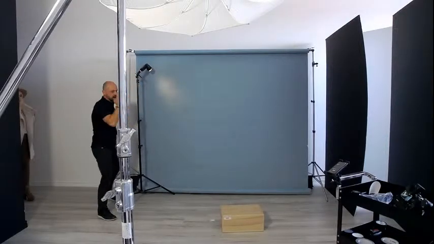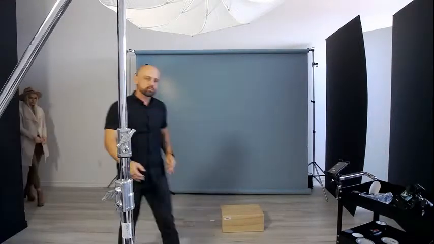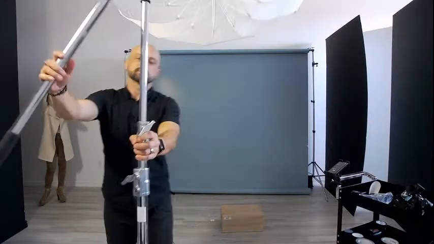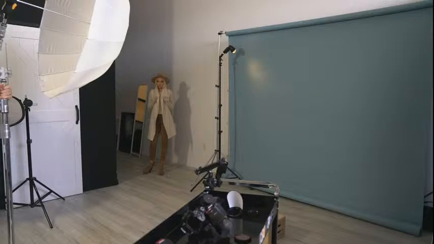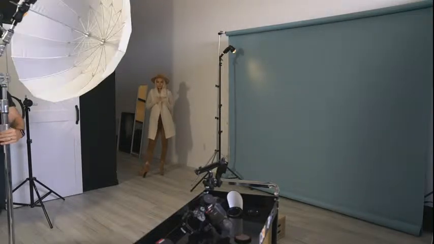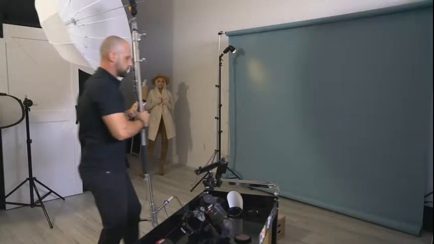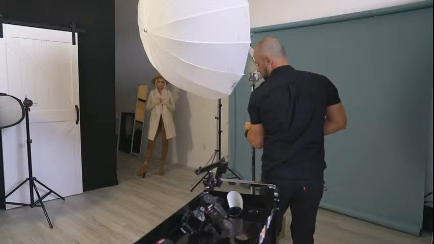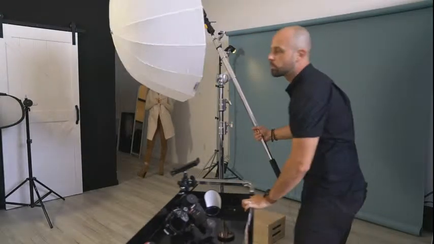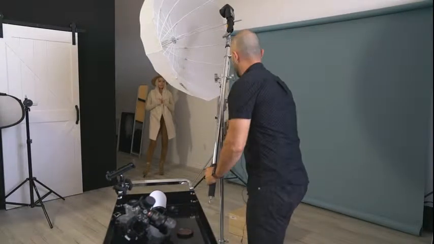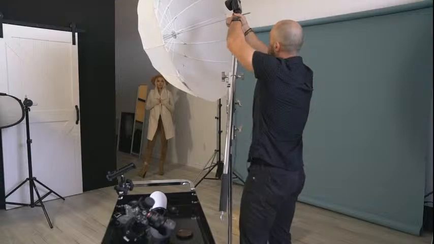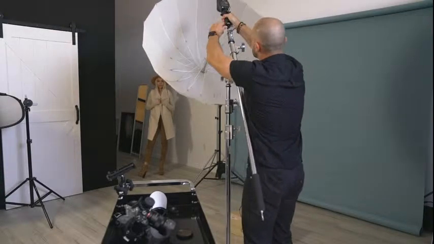And then the main umbrella, what I'm going to do is I want to move it in, move it down. Perfect. And we're going to place it just on the side here. So we're going to move that apple box, and ultimately what we're going to do is have this light right here and nice and close to her as well.